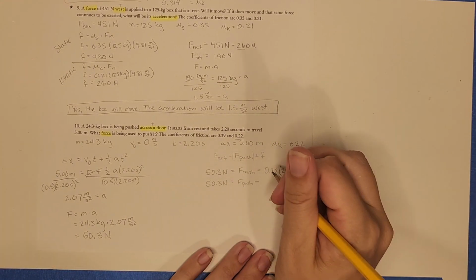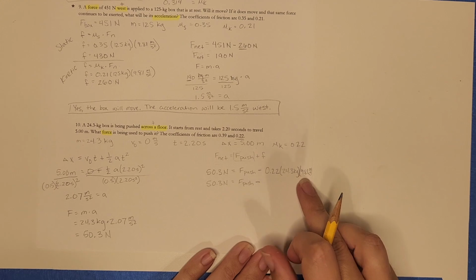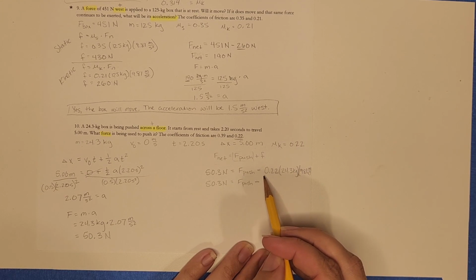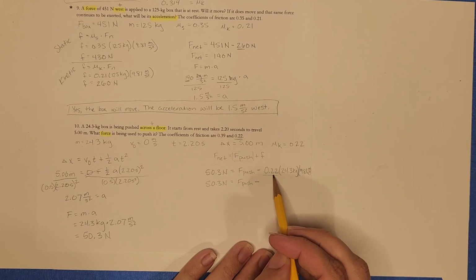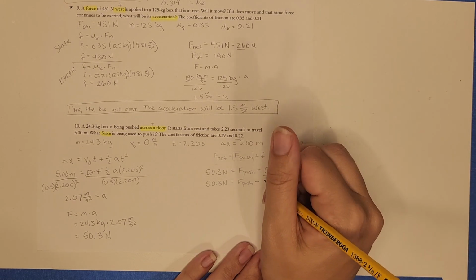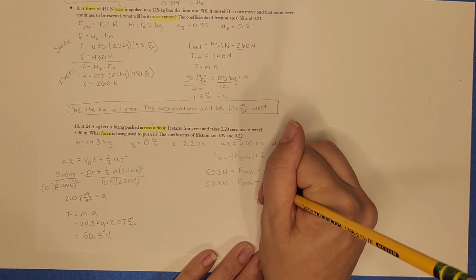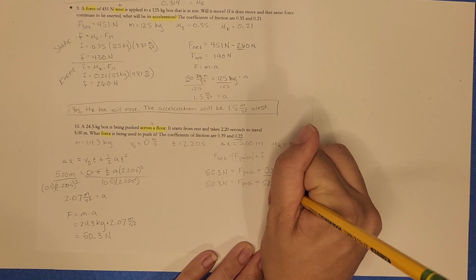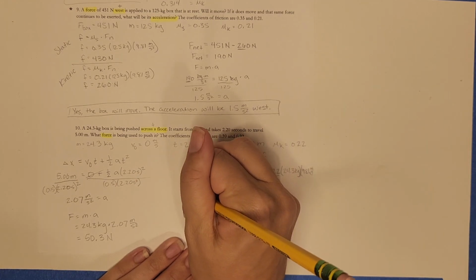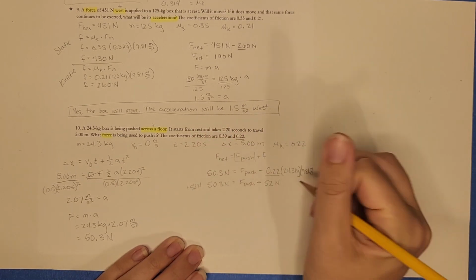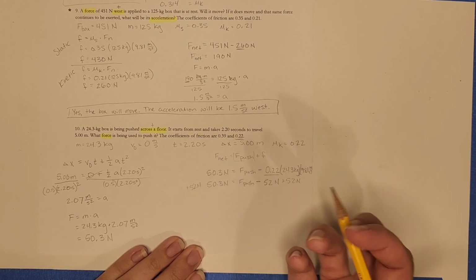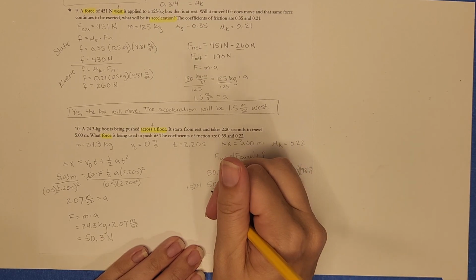Okay, and so all of this needs to be 2 significant figures because my coefficient of kinetic friction only has 2 significant figures. And so when I calculate all this and then round to 2 significant figures, I get 52 newtons. Okay, so now I'm going to add 52 newtons to both sides to solve for this pushing force.